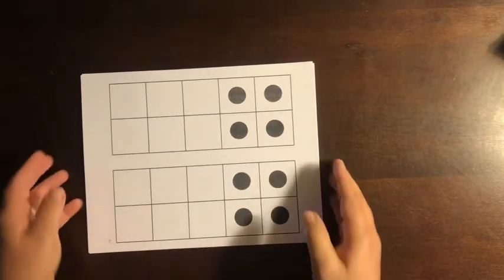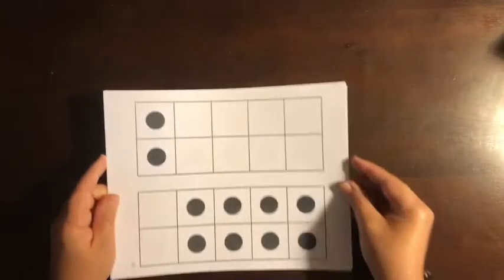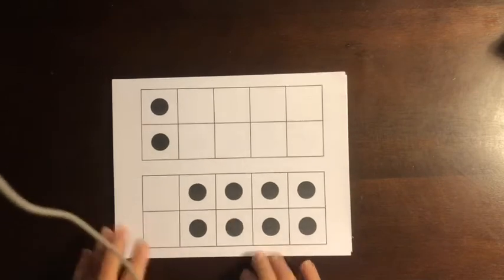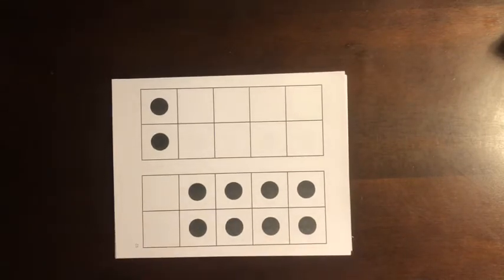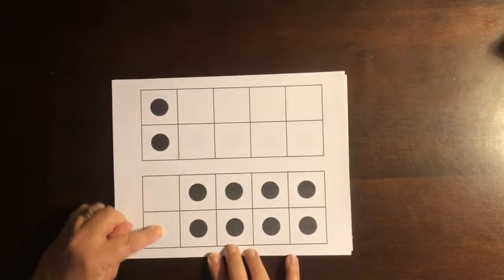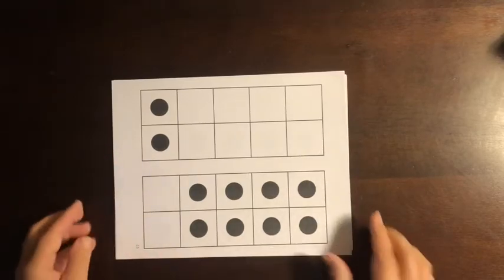Okay, so let's do another one. What is your answer? Good job. If you said 10, you are correct, because you can move these 2 dots over here and it fills up a complete tens frame. Good job.